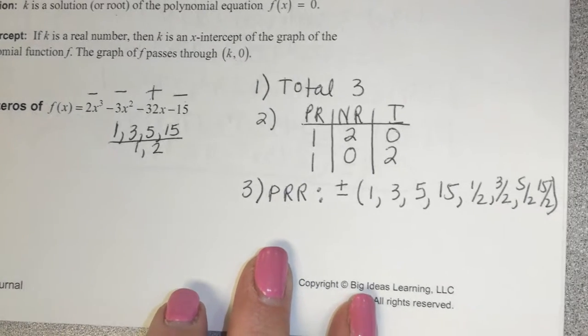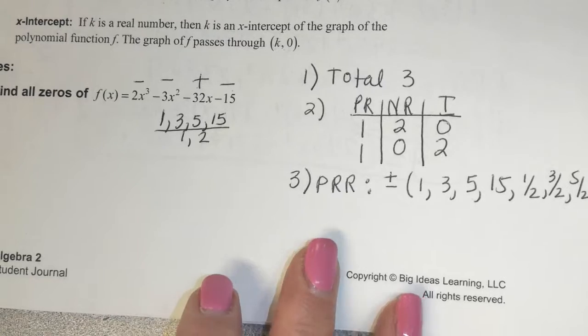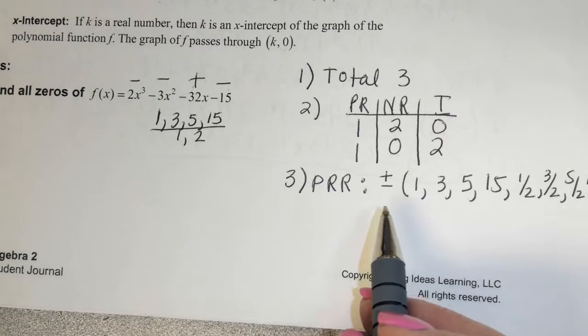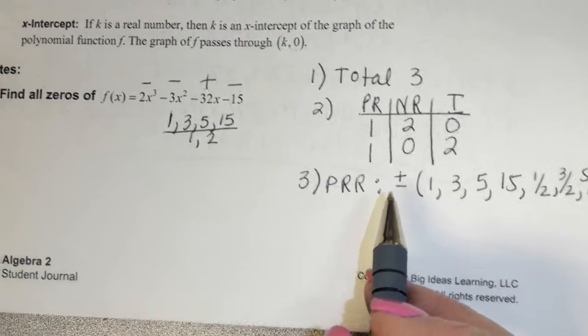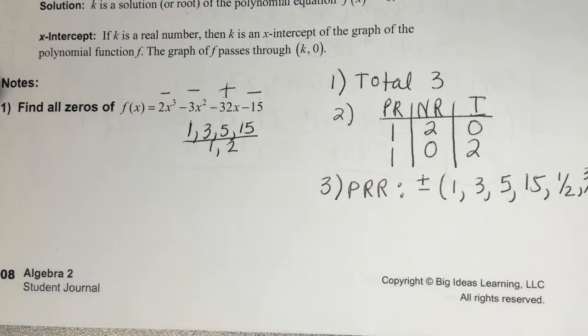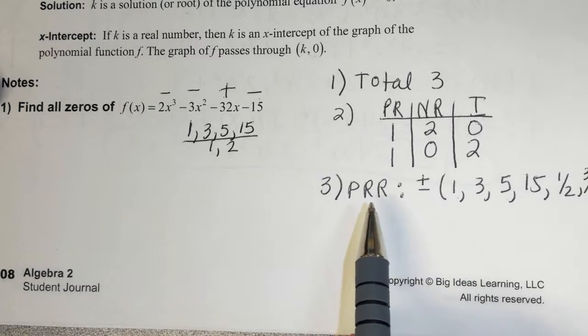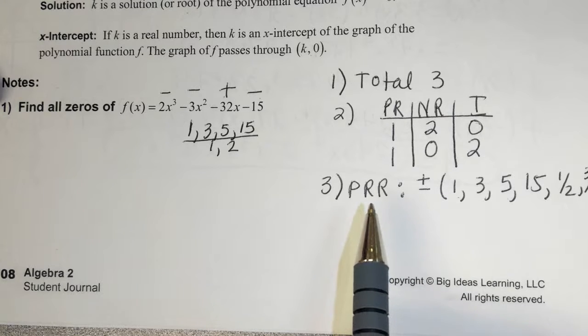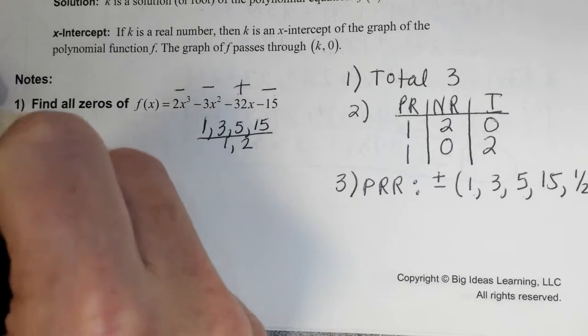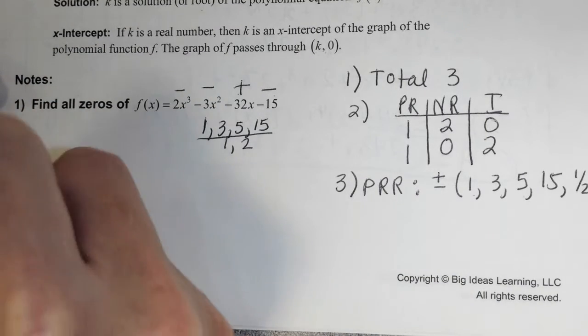Now we have to think, which one would make the most sense to check? A positive or a negative? A positive, because I have to have one positive. So I have to decide which positive I want to check. I'm going to check 1. I'd like to show you another way to do synthetic division a little more quickly. Now this might be a little confusing at first, but it's something that'll take some practice.